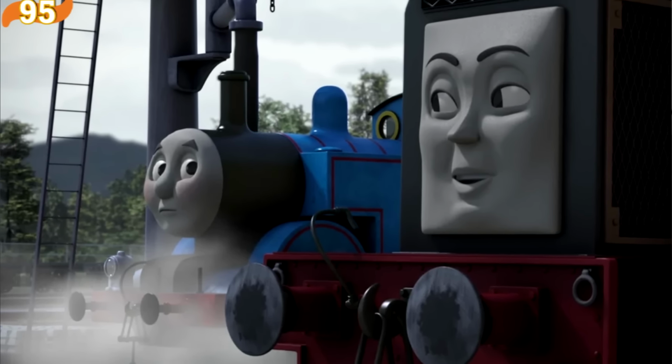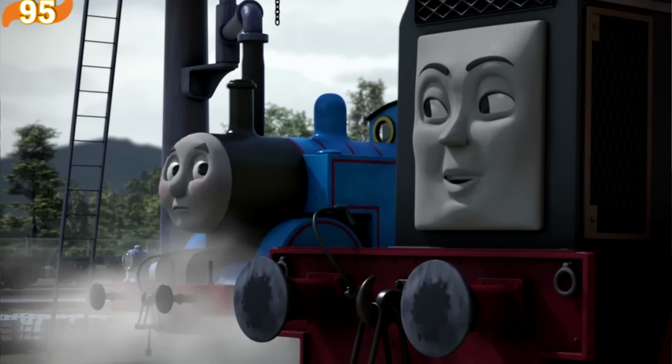Little tank engine. Often abusers will use pet names as a way of reinforcing their dominance.